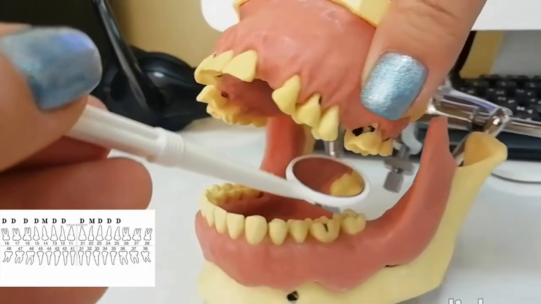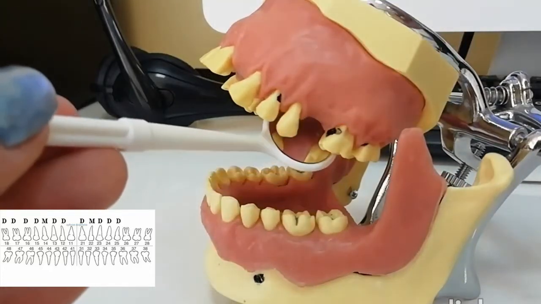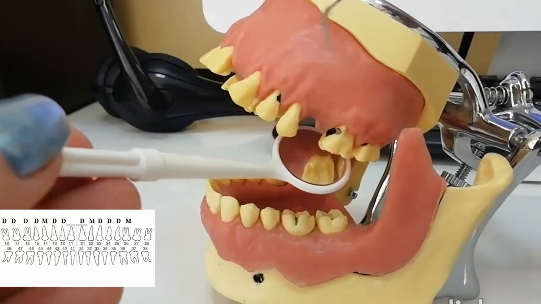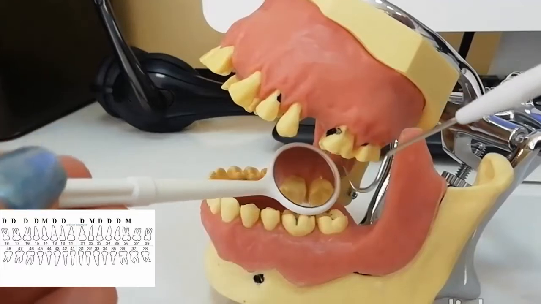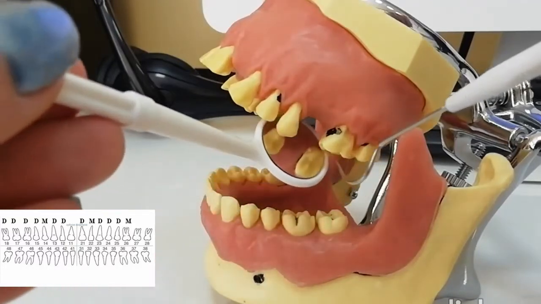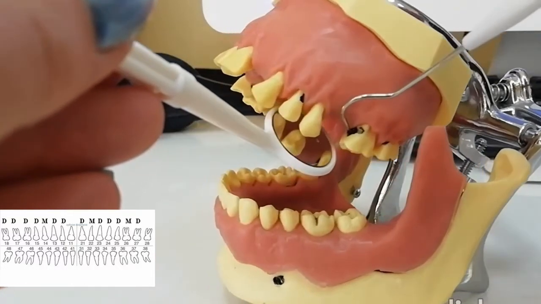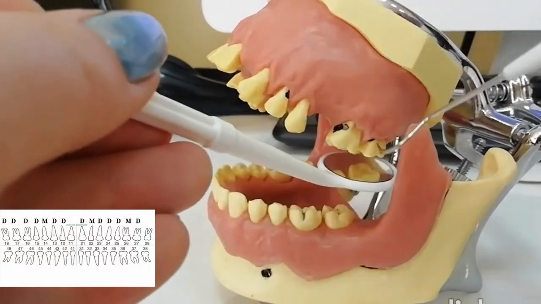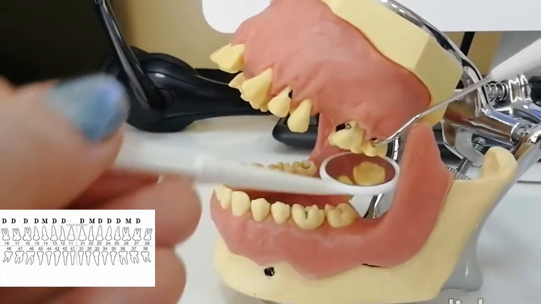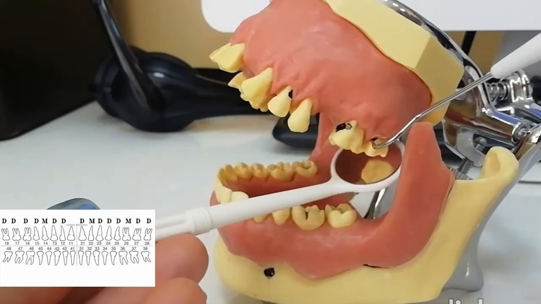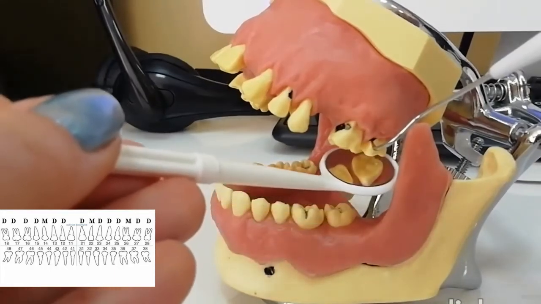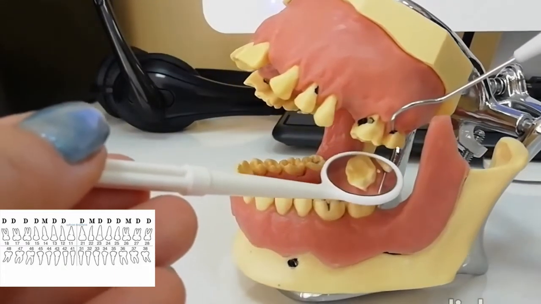Tooth has been extracted because of dental caries, so we will write M. 2,7 has caries decay on the proximal surface, so we write D. And 2,8 has caries decay too, so we will write D near the 2,8 in the dental formula.